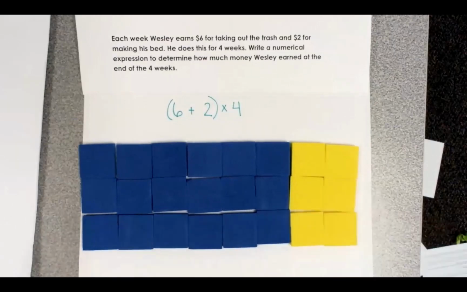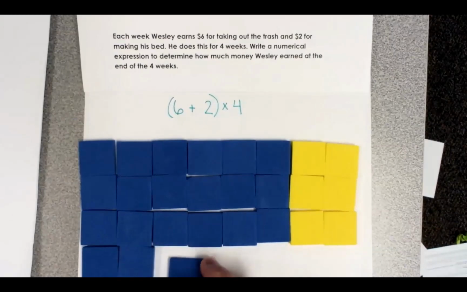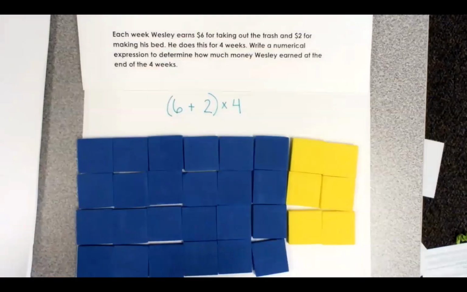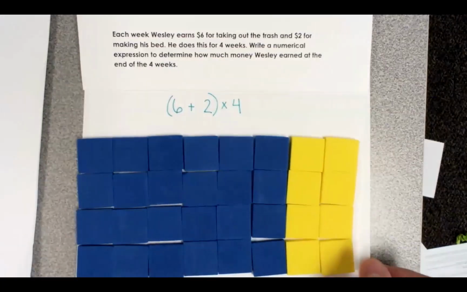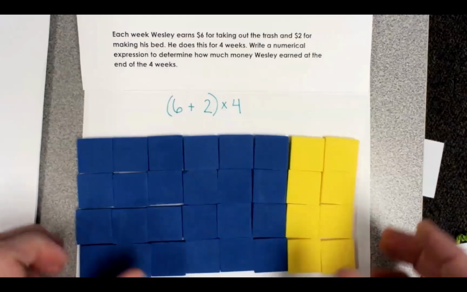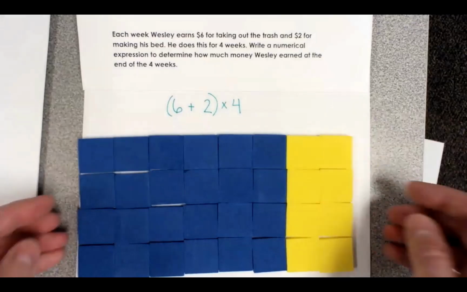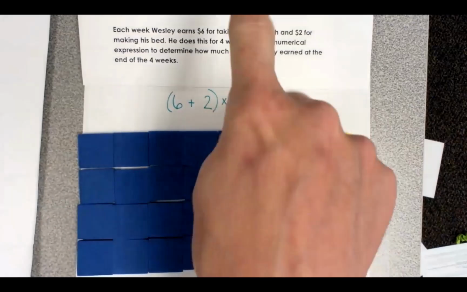And then again, he does it for 4 weeks. Hopefully he does it every week, but in this problem, he only does it for 4 weeks. We're going to do that 4th week in there. And again, he gets $2 for making his bed. Okay, so I've got my model here, trying to make it as tight as possible. It's a little tricky sometimes. Okay, so my numerical expression matches the words and the context.